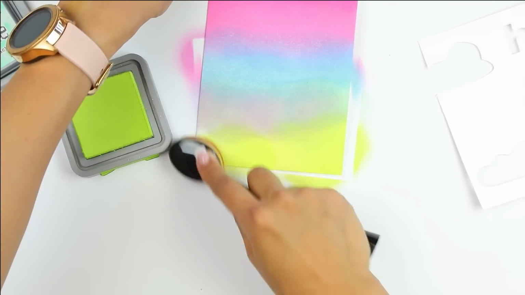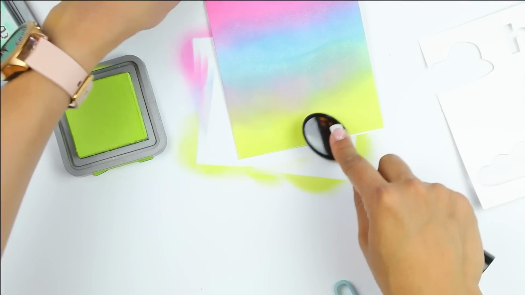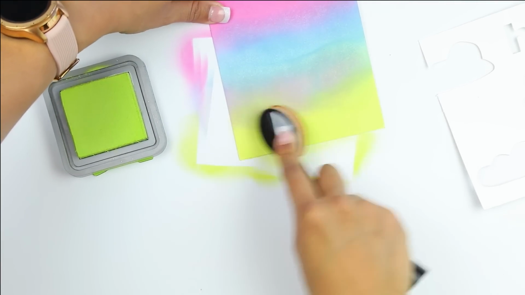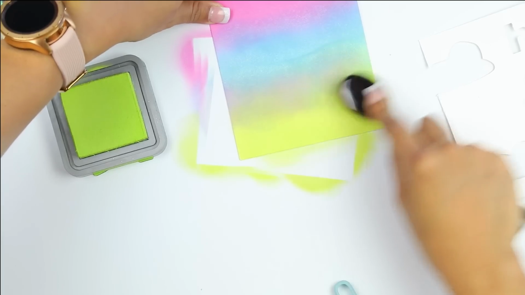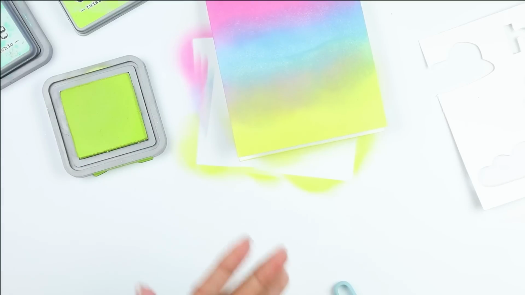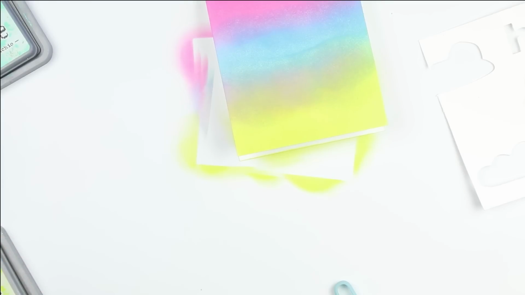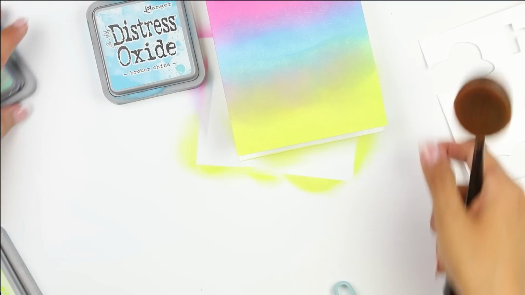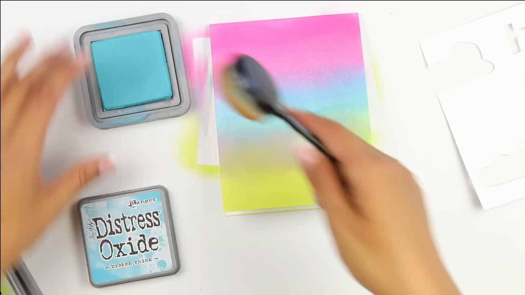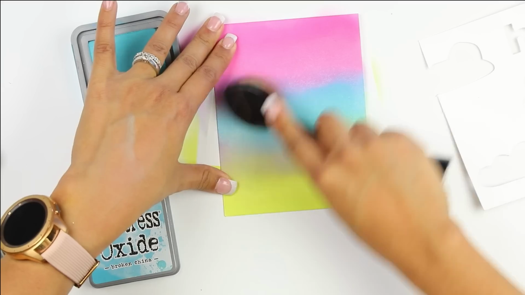So we're going to blend the whole bottoms of this, make it really dark at the bottom, and then blend up. So I love doing these super quick cards, and honestly, you could change the sentiment from high to anything else you like. I'm going to clean off my brush, and I'm going to come back with that Broken China and blend those just a little bit more. Okay. And then we're going to do a little more ink blending.